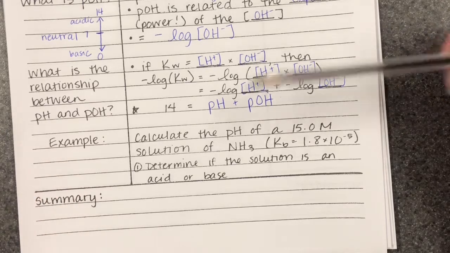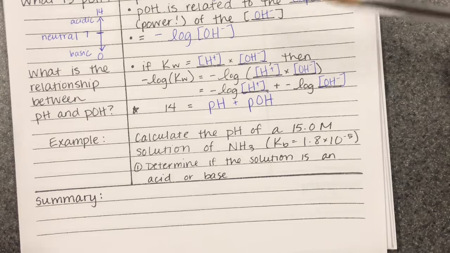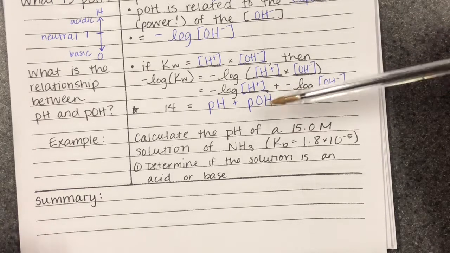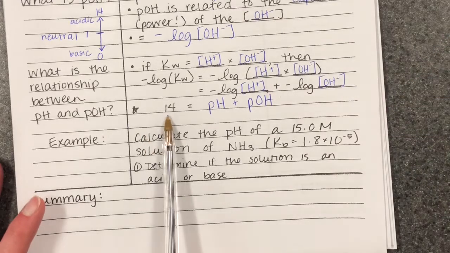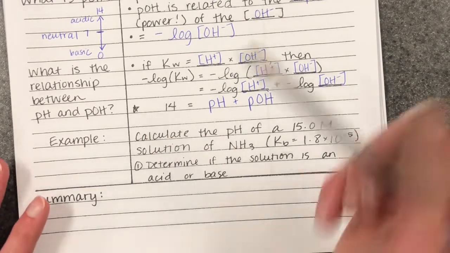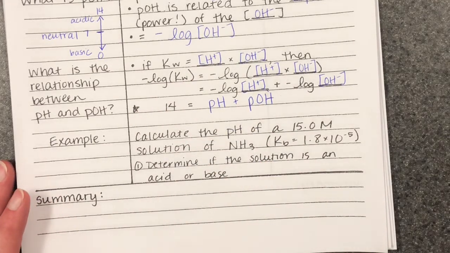That means that if I have a basic solution, I take my hydroxide concentration, negative log it, and I get a pOH. I can really rearrange this, and I can say that 14 minus that pOH will equal my pH. So this equation right here is important, and it allows us to go from talking about pOH to pH, no matter what concentration I started with.